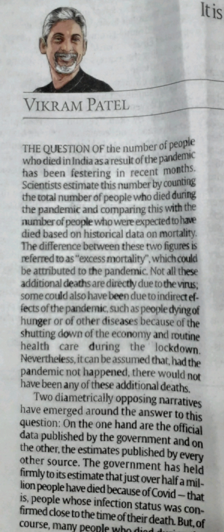The question of the number of people who died in India as a result of the pandemic has been festering in recent months. Scientists estimate this number by counting the total number of people who died during the pandemic and comparing this with the number of people who were expected to have died based on historical data on mortality. The difference between these two figures is referred to as excess mortality, which could be attributed to the pandemic.